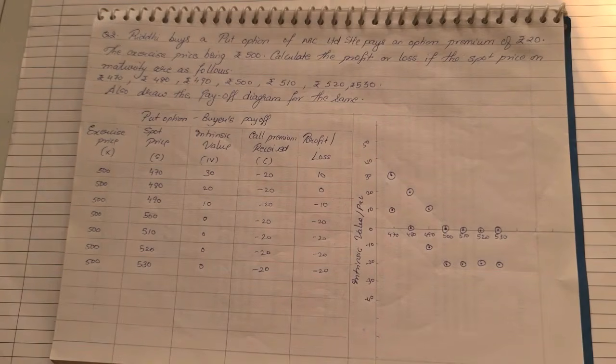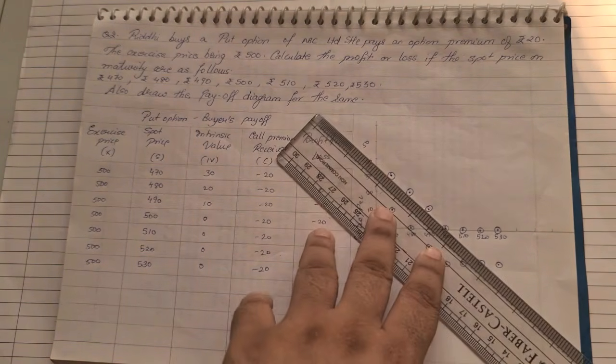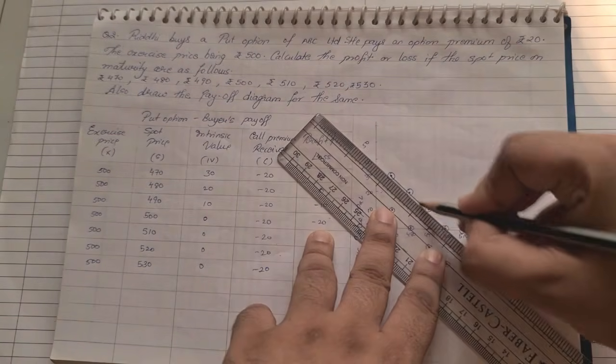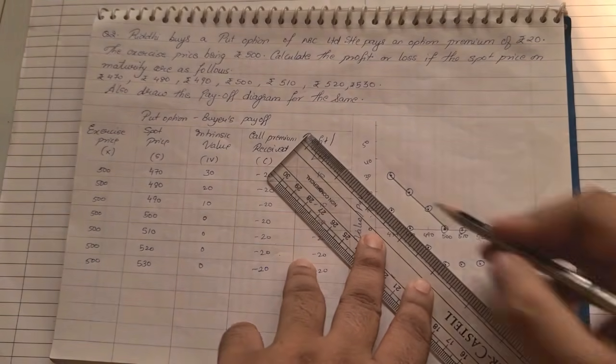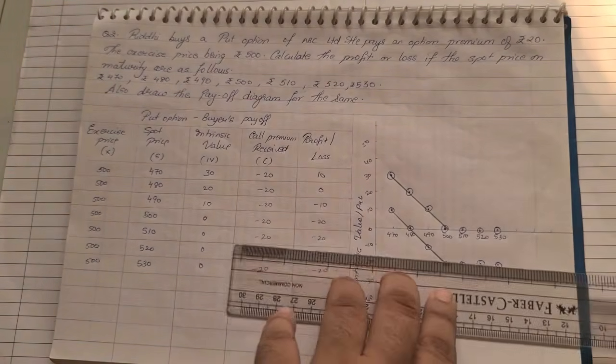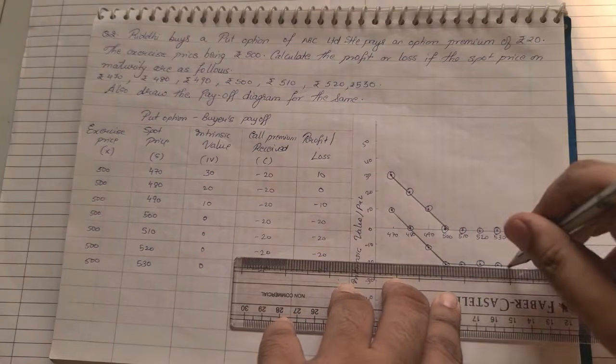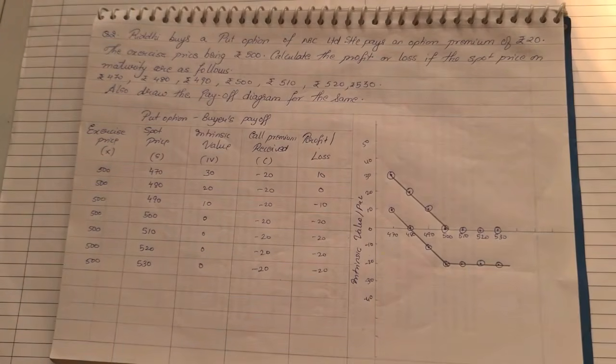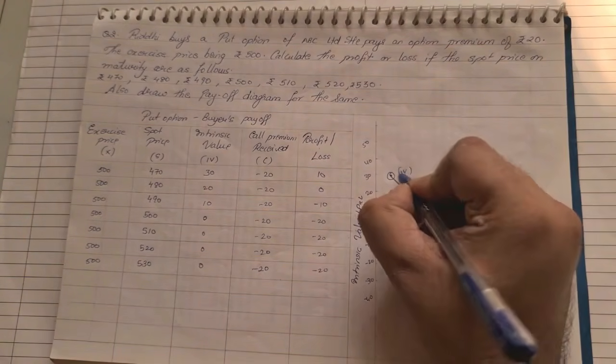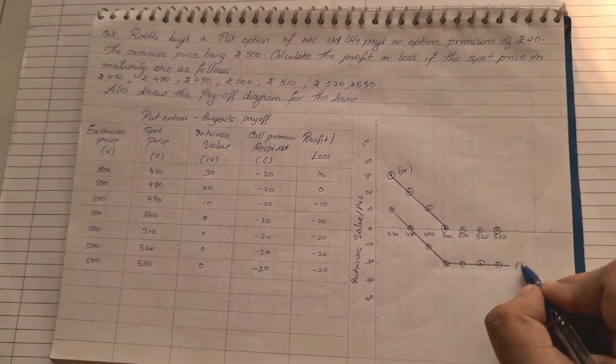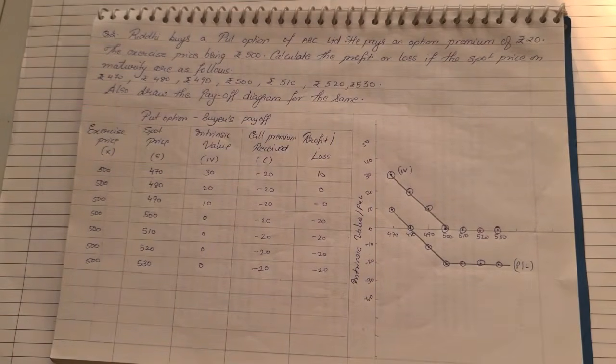And now we just have to join it, and we will get our IV curve and a profit and loss curve. So it will again be downward sloping, and thereafter it becomes flattened. So this is the IV curve and this will be the profit and loss curve. So again, this is a 7 to 8 mark sum. Based on the question, it will be either 7 or 8. Again, a very simple way to solve the sum based on put option buyer's payoff.